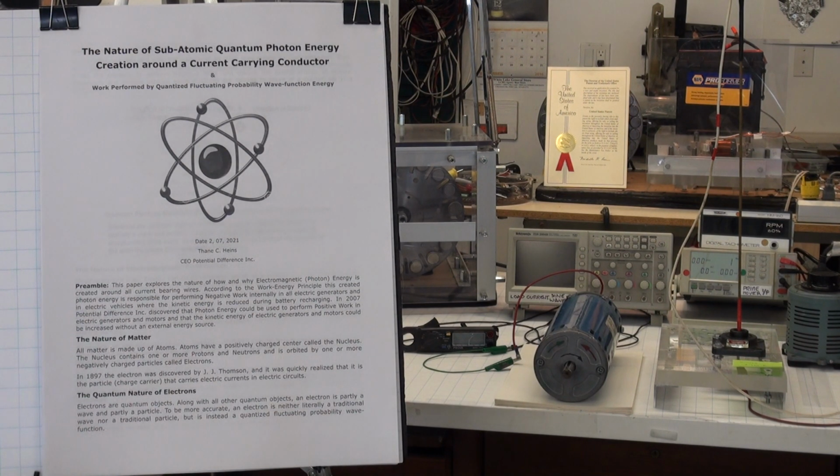In 1897, the electron was discovered by J.J. Thomson, and it was quickly realized that this is the particle, the charge carrier, that carries electric currents in electric circuits. The quantum nature of electrons.